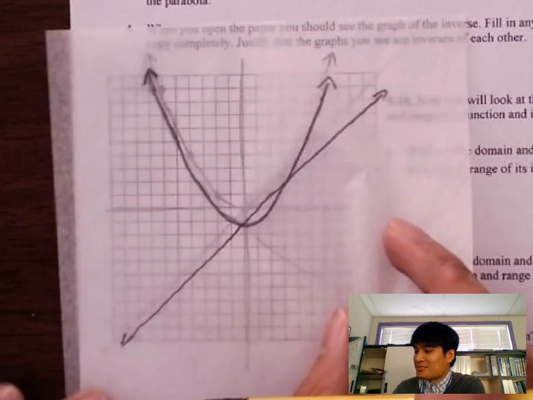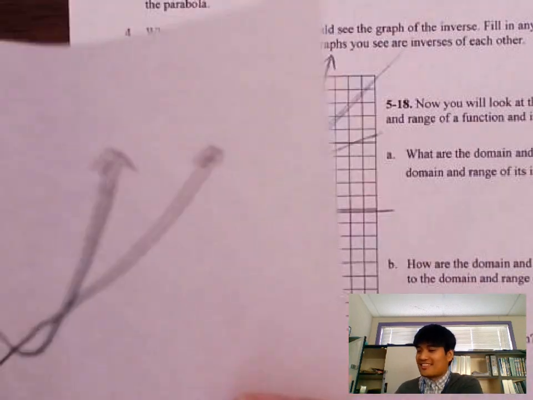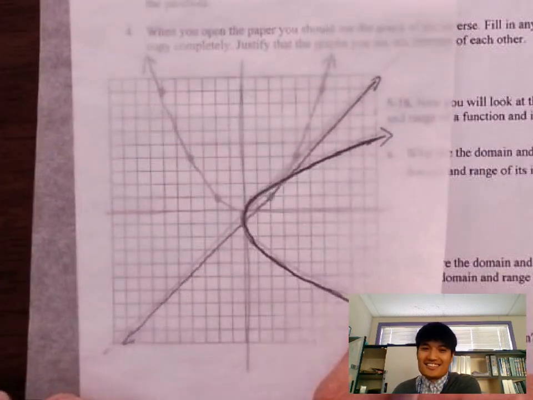So essentially, we went from this to this, right?